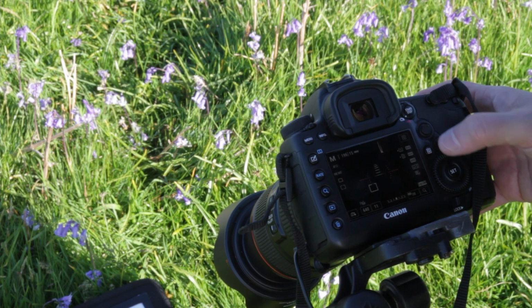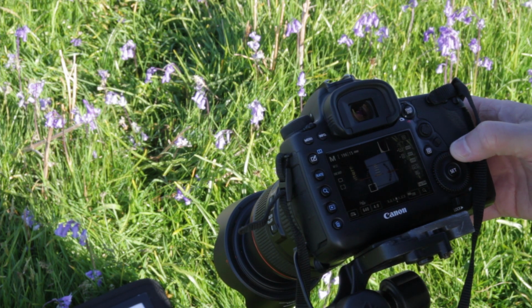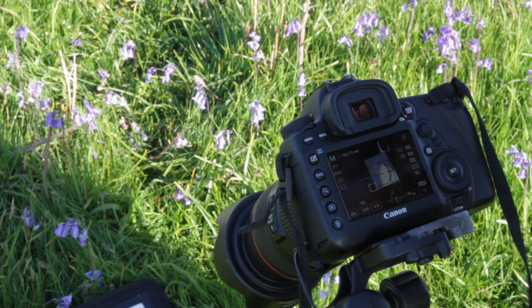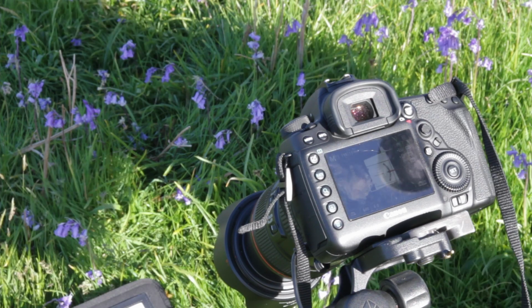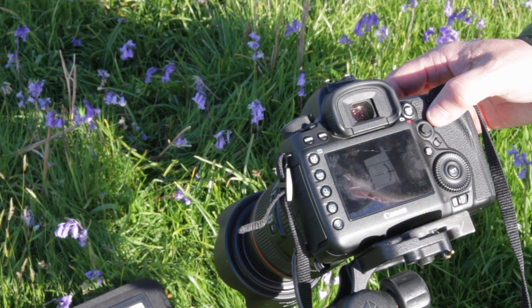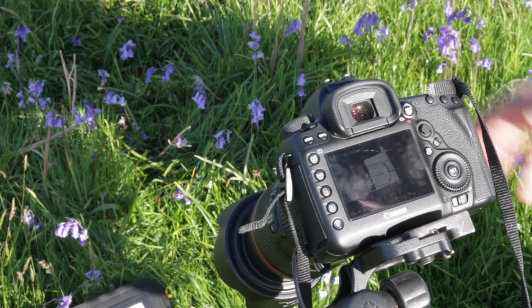All we need to do is basically compose the photograph as we would normally. Now I want to keep myself out of the frame, so I'm using the cable release so that I'm not in it. And then we can focus on there. Exposure's about right.